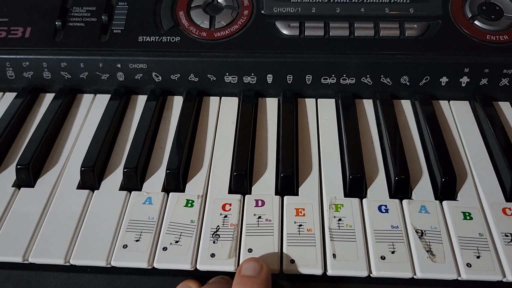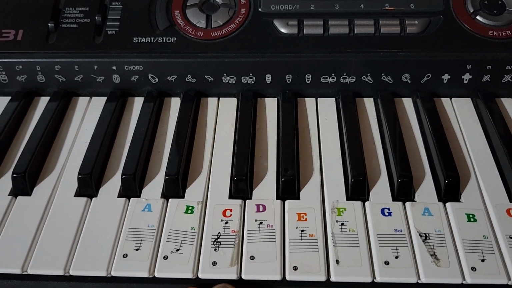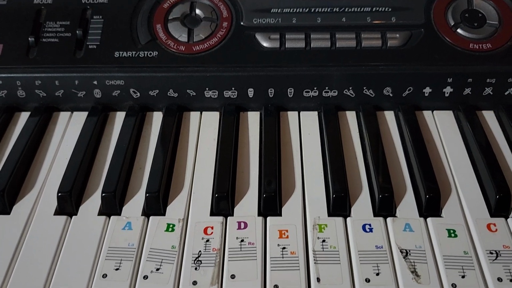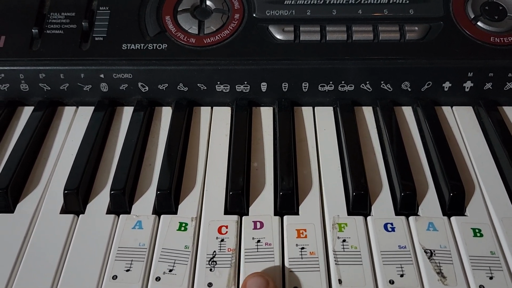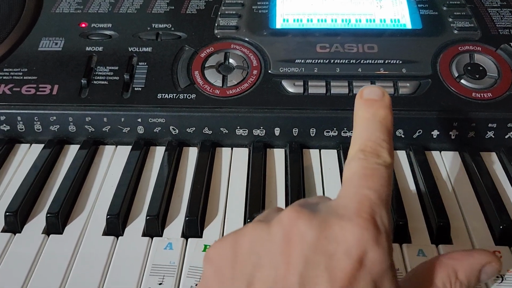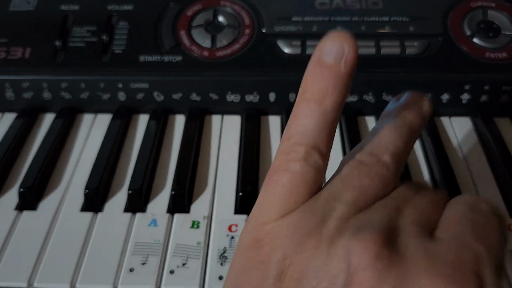Now there are 32nd notes, but they're rare. If you're listening to something really fast, like Metallica or Beethoven or Eddie Van Halen, those will have 32nd notes. For our class, there are 5 note durations: whole notes, half notes, quarter notes, 8th notes, and 16th notes.